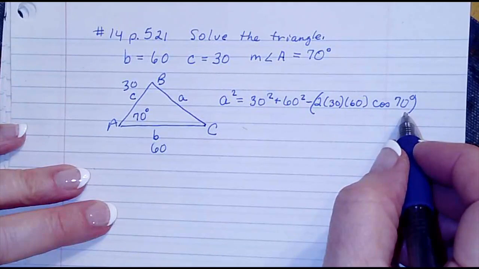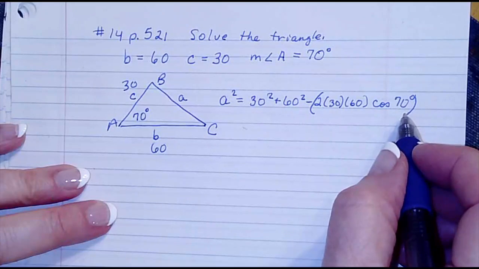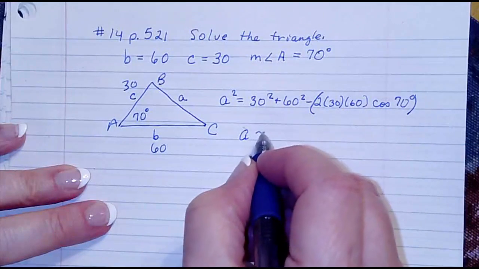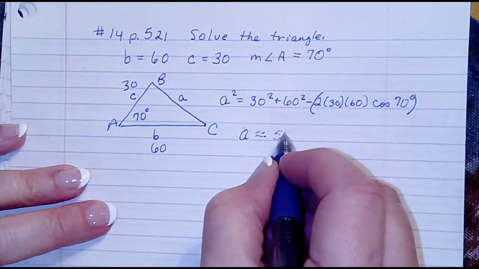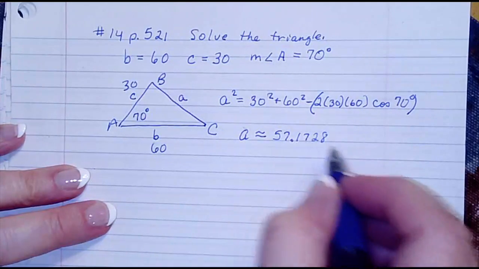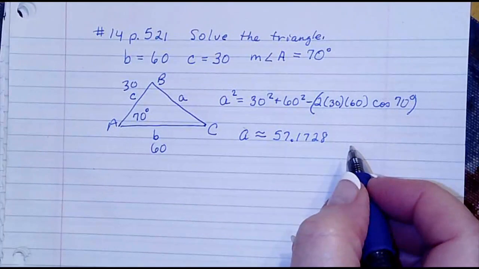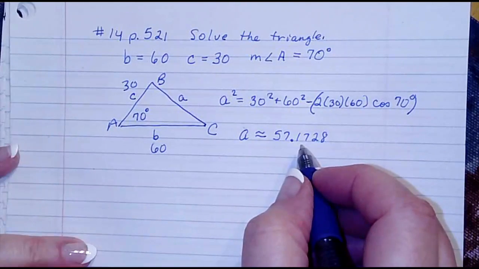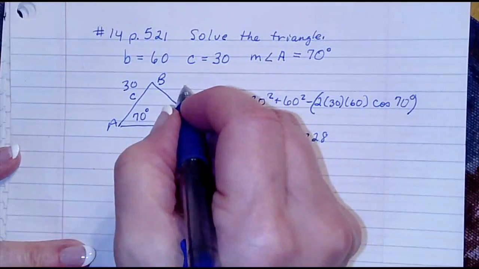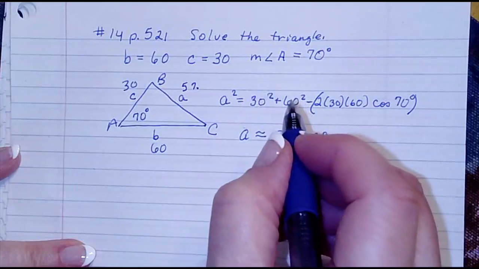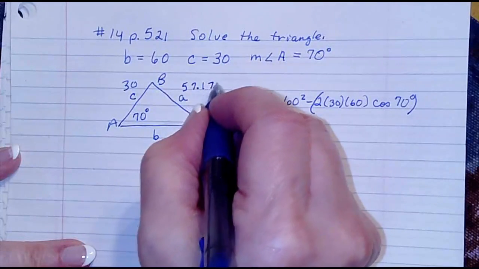Now once you get that answer, it is going to be a squared, so you have to take the square root of that answer. You should end up with something that says a is approximately 57.1728. So that's our lowercase a. That's the length of our side then, right? So we're going to write this as 57.1728.